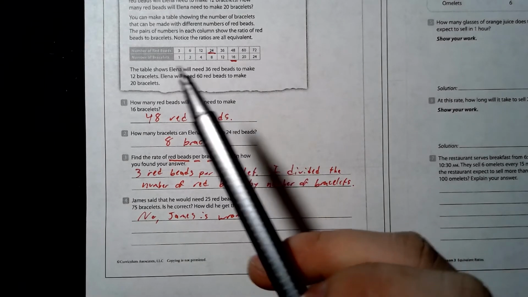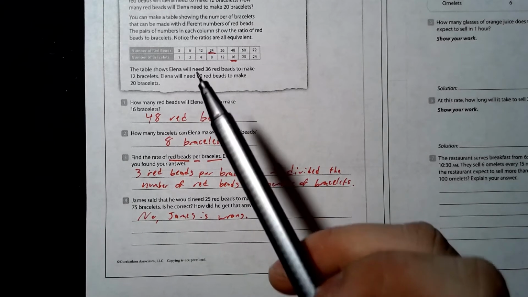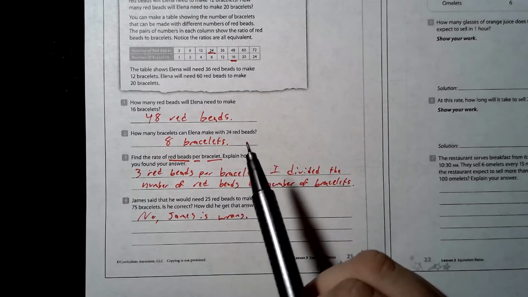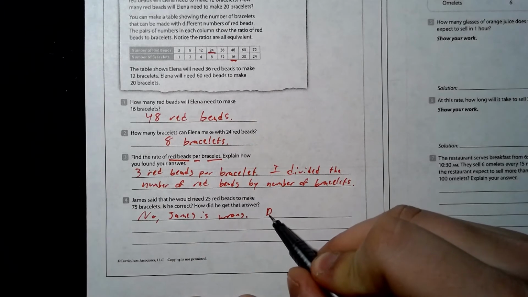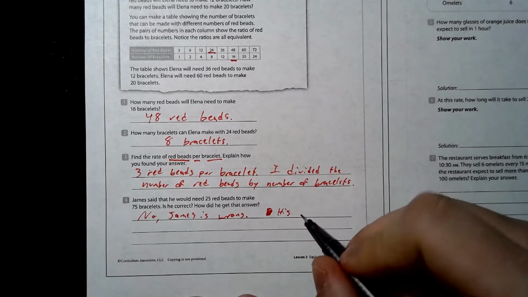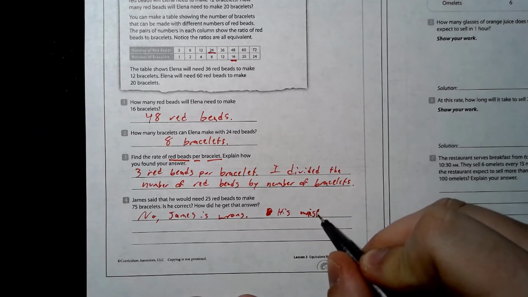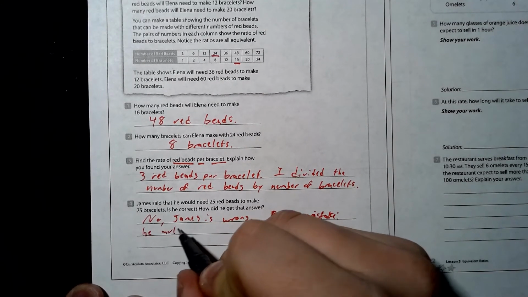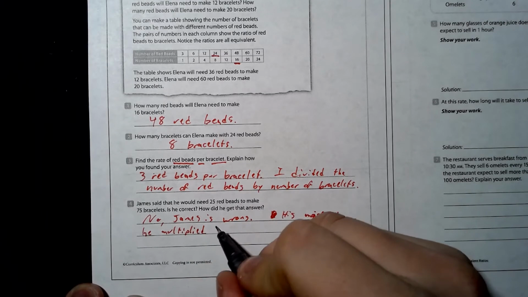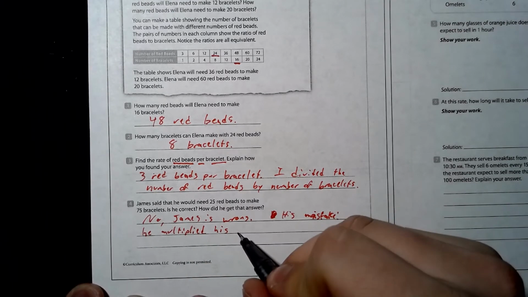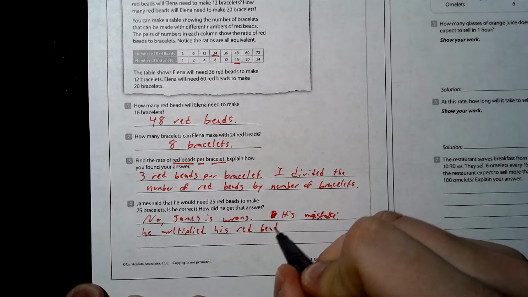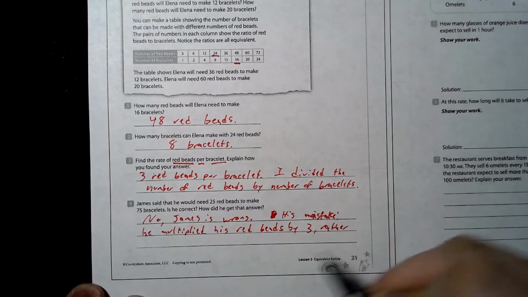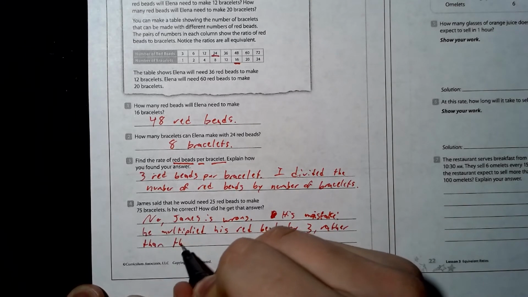When I look at this, just as a teacher, I can see that he solved the problem correctly. He just went about getting his answer the wrong way. He got this. Let's see, his mistake. He multiplied his red beads by 3 rather than the other way around.